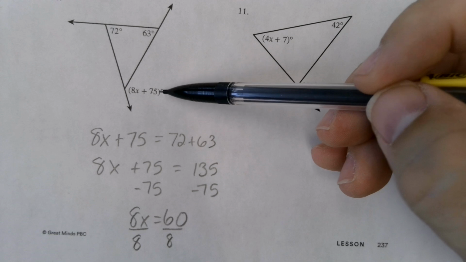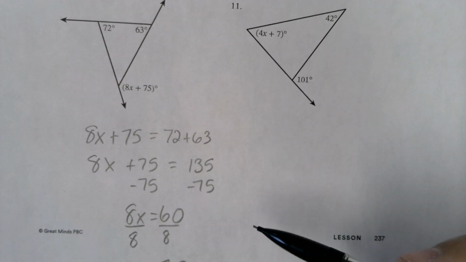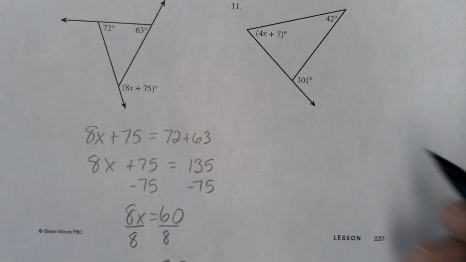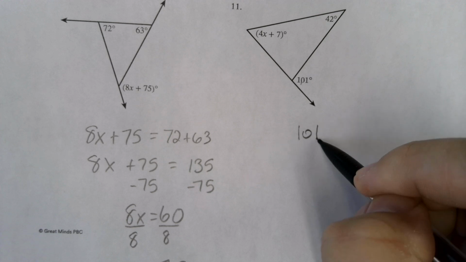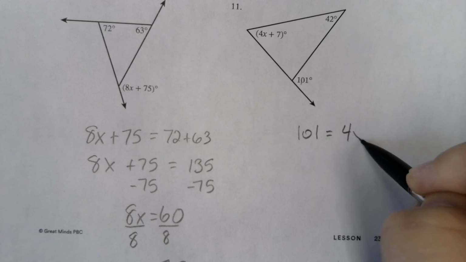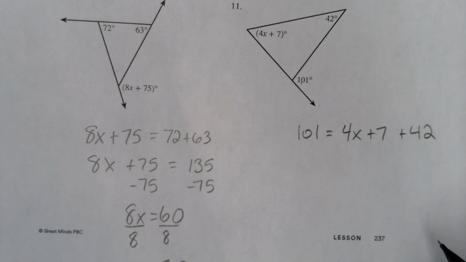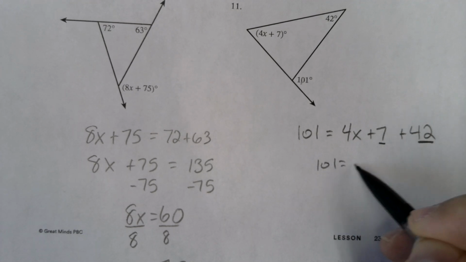Again, set your exterior angle equal to your two interior angles, and then solve for x like you would on a normal equation. Number 11, what's my exterior angle? 101. What are my interior angles? 4x plus 7 and 42. Add those like terms together.